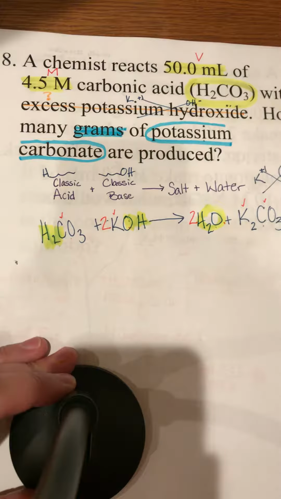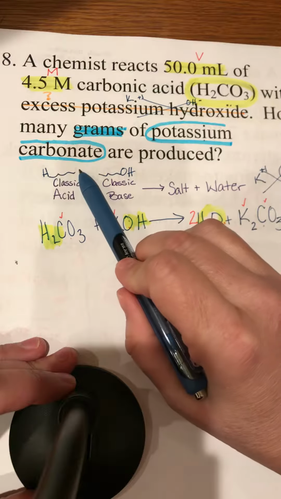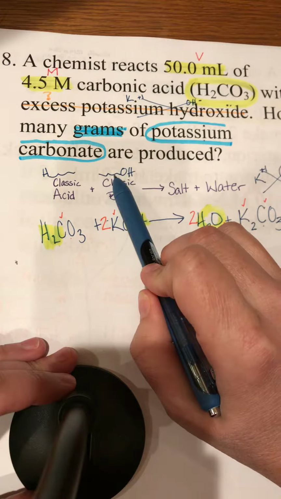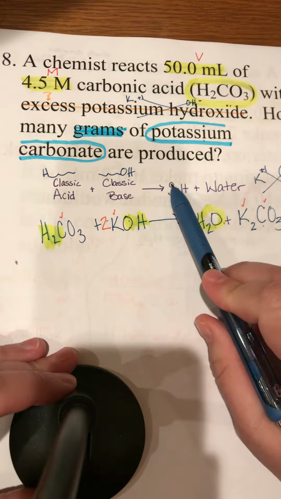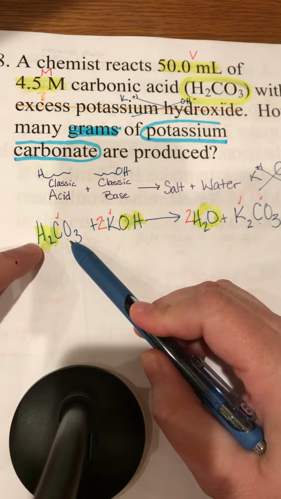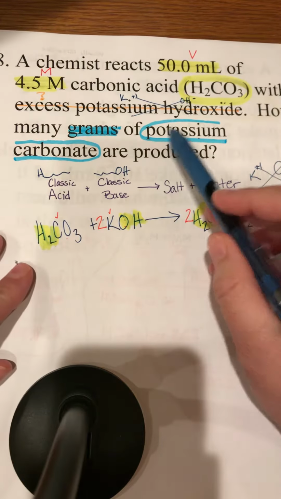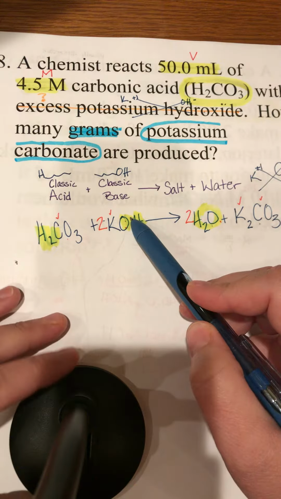Okay, first you need to be able to recognize your acids and your bases. When we have a classic acid, which has a hydrogen in the front and then other elements, reacting with a classic base, which is other elements with a hydroxide or an OH, we are always going to get a salt and a water, which is what I went ahead and did here. We have our classic acid. We have our KOH, which they tell us is our potassium hydroxide that we're going to have in excess. It still needs to be in the equation.